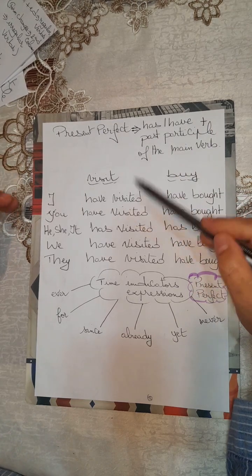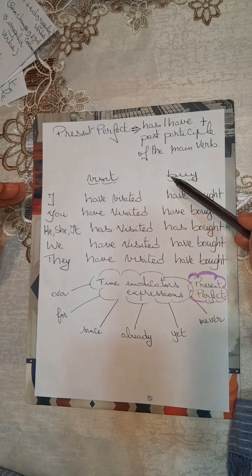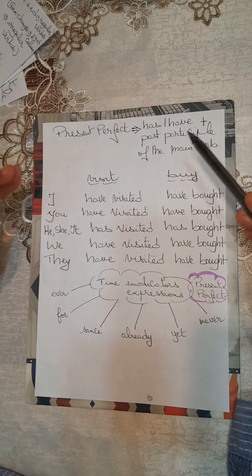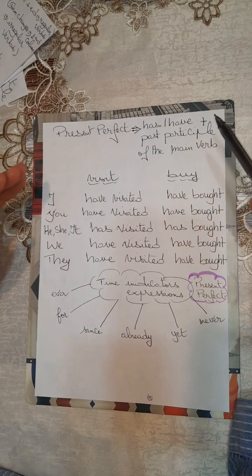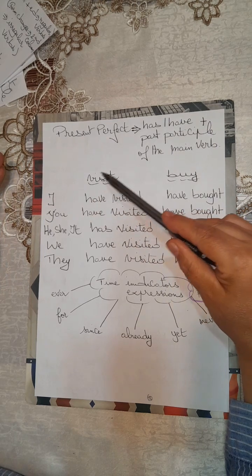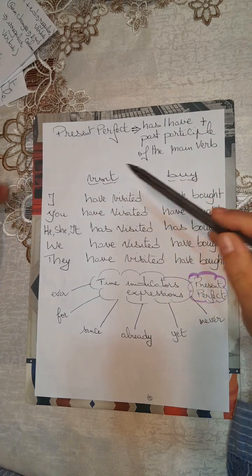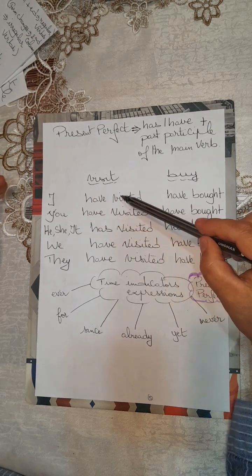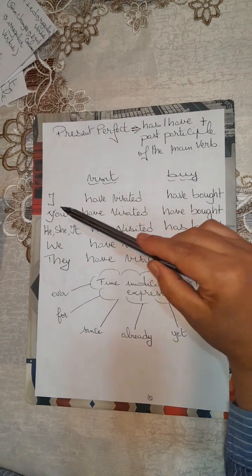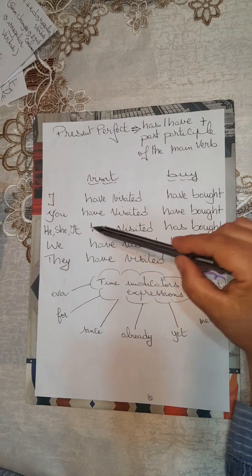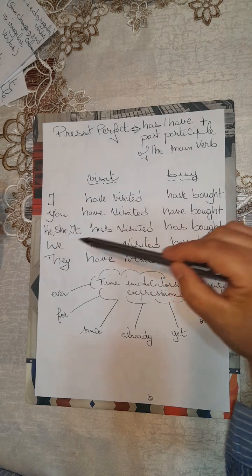Now let's conjugate two verbs in the present perfect tense في المضارع التام. عندنا two verbs that are to visit and to buy. I have visited. You have visited. He, she, it has visited.